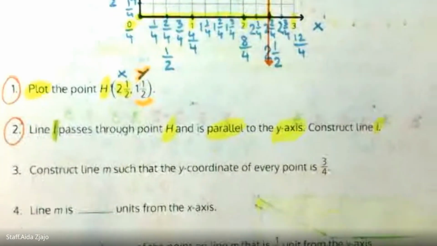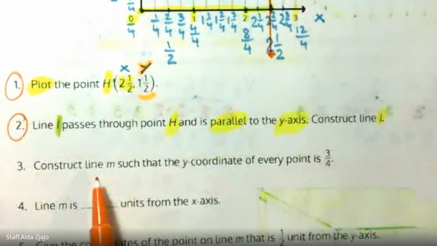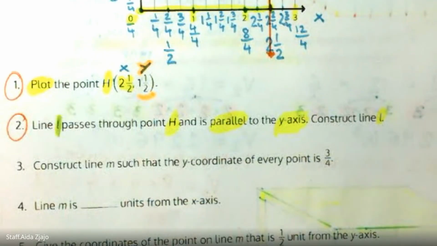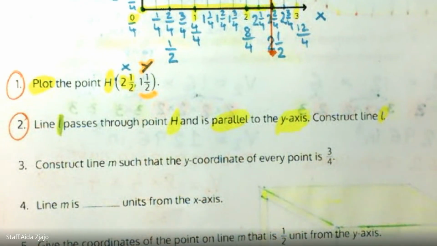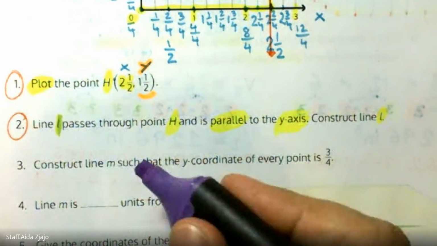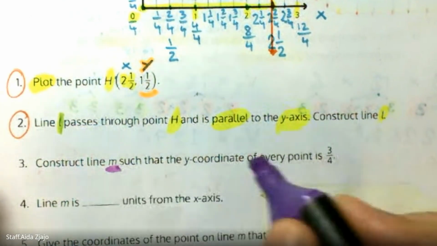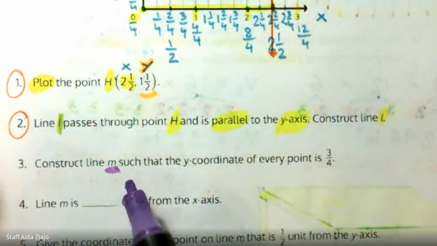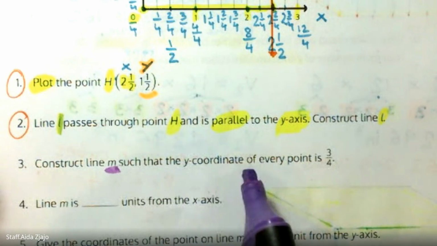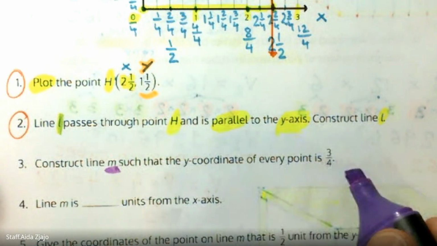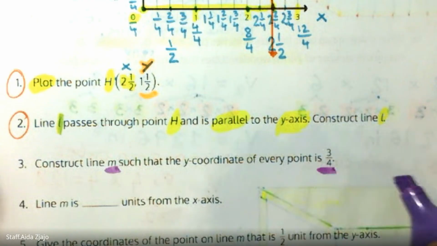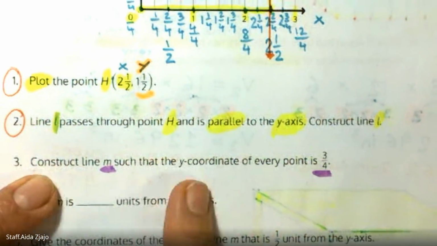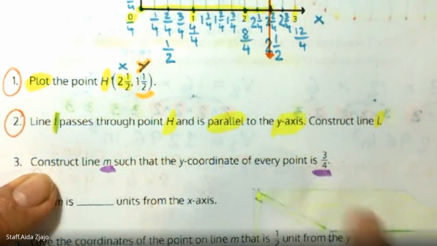Now let's do number 3. Construct line M. I'm going to do purple. Construct line M such that the y coordinate of every point is 3/4. So what they say is the y has to be 3/4.